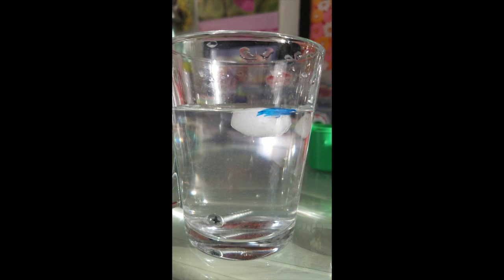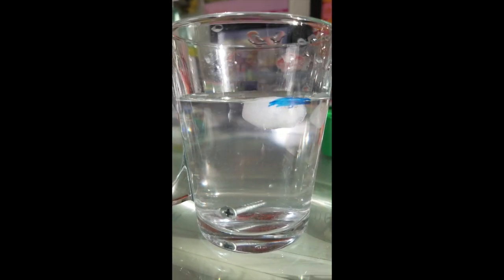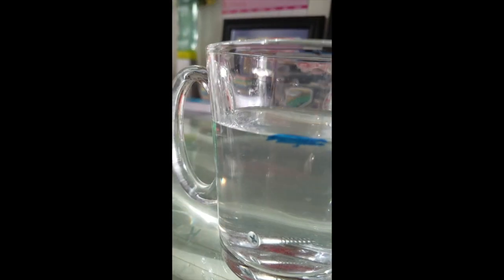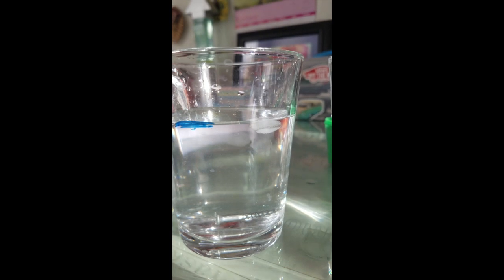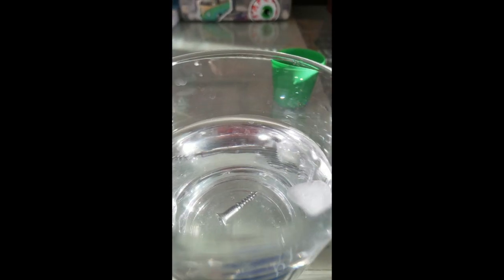And as we know, the mass of water is 1 gram per centimeter cubed. Our ice cube now has just about melted away. And there's our nail at the bottom.